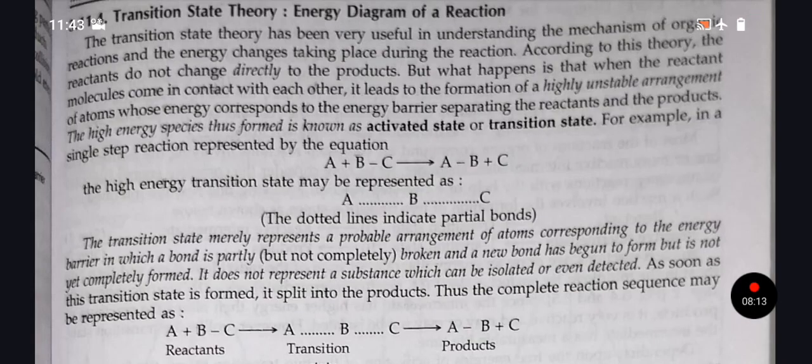Transition state theory. Energy diagram of a reaction. The transition state theory has been very useful in understanding the mechanism of organic reactions and the energy changes that take place during the reaction. According to this theory, the reactant does not change directly into the product. Instead, when the reacting molecules come in contact with each other, it leads to the formation of a highly unstable arrangement of atoms whose energy corresponds to the energy barrier separating the reactant and the product. The higher energy species thus formed is known as the activated state or transition state.